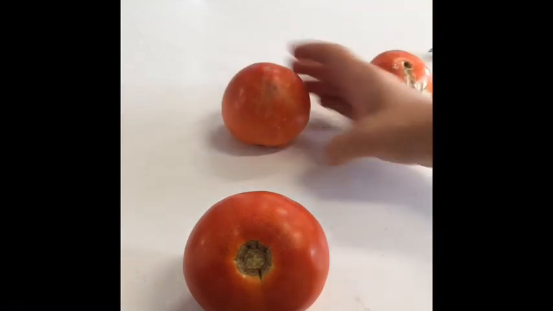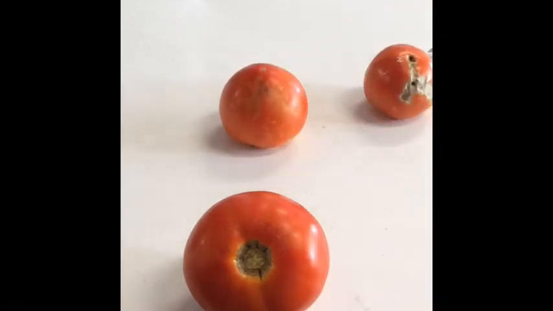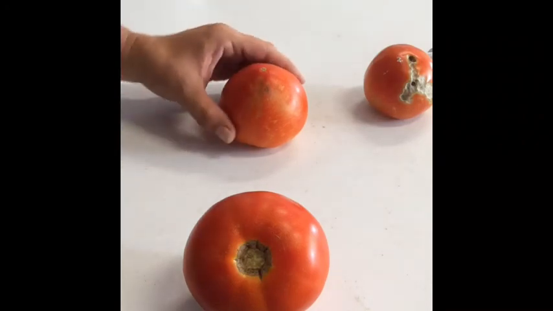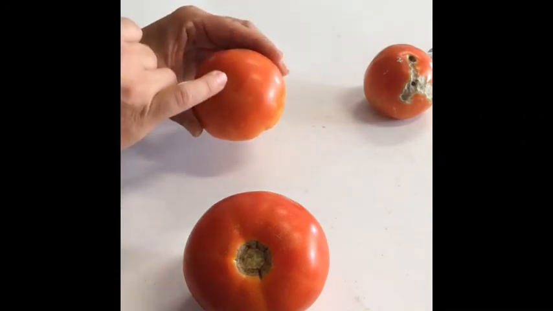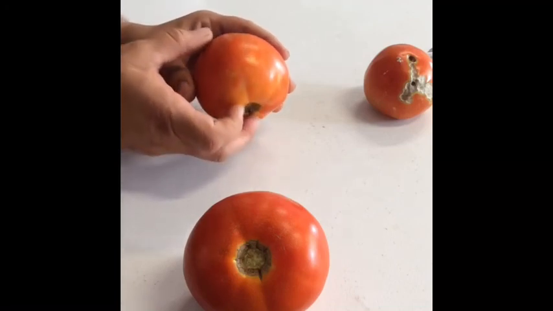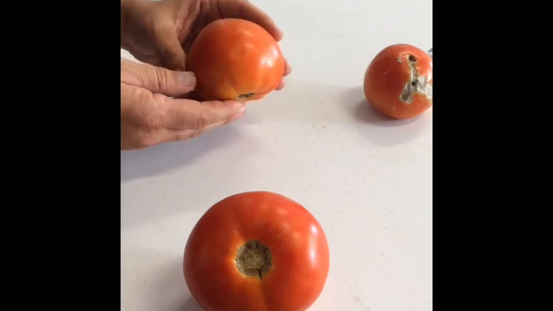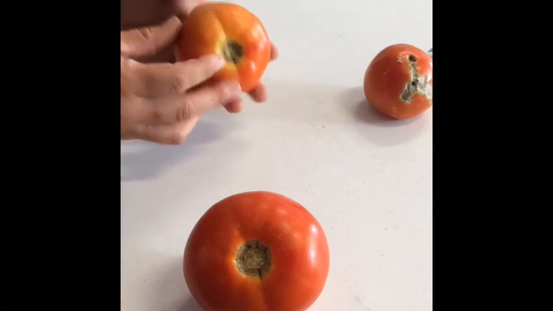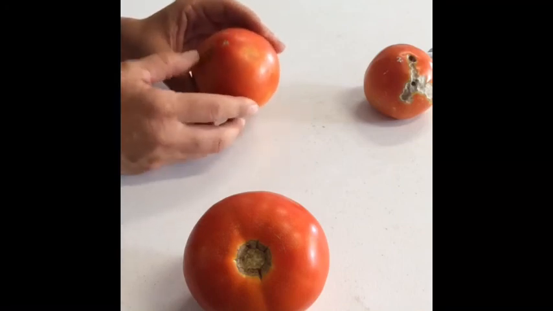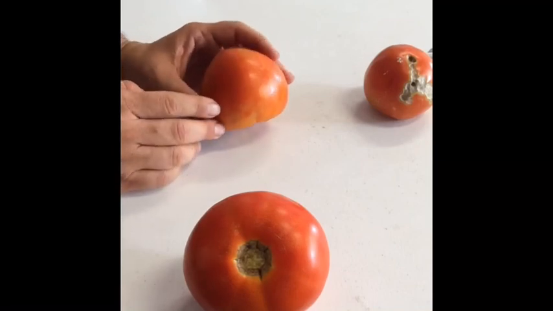This other fruit, if you can see the bronzing and the goldish speckling on the fruit, this is all damage from thrips feeding. And this is different than stink bug damage.